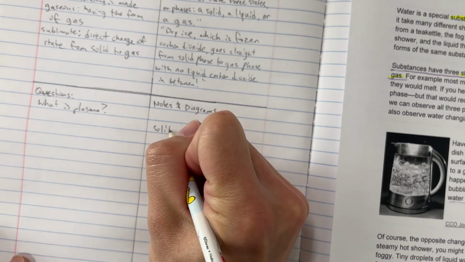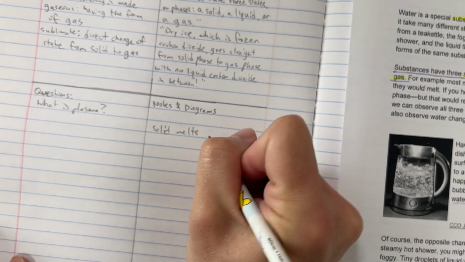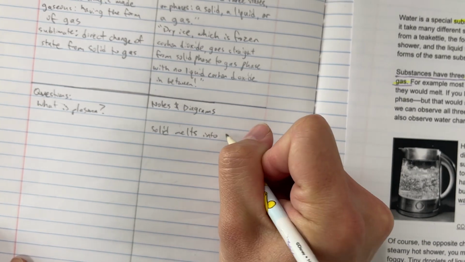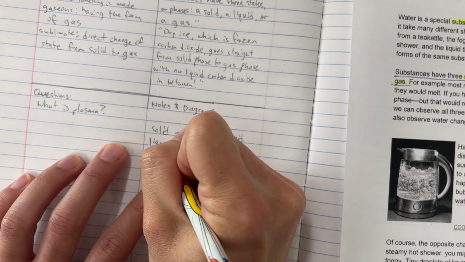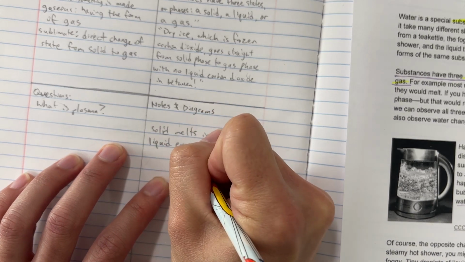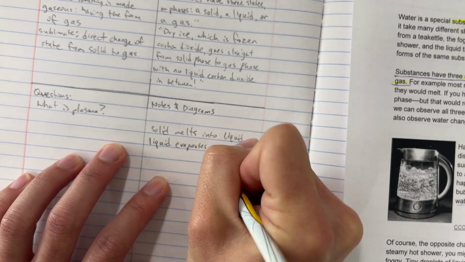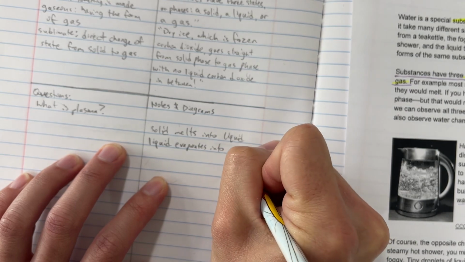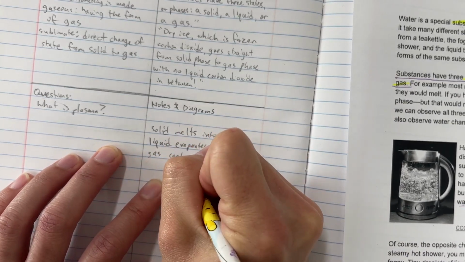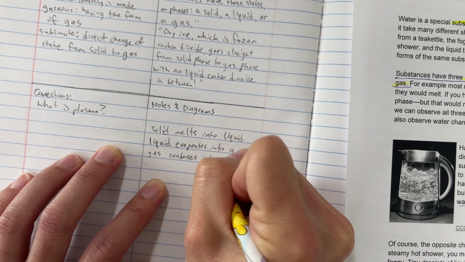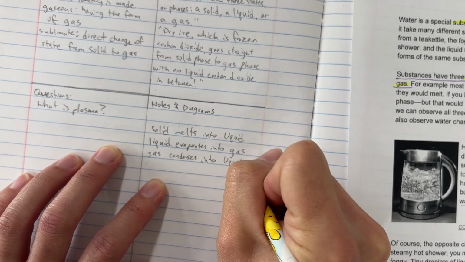So solid melts into liquid. Liquid evaporates into gas. Gas condenses into liquid.